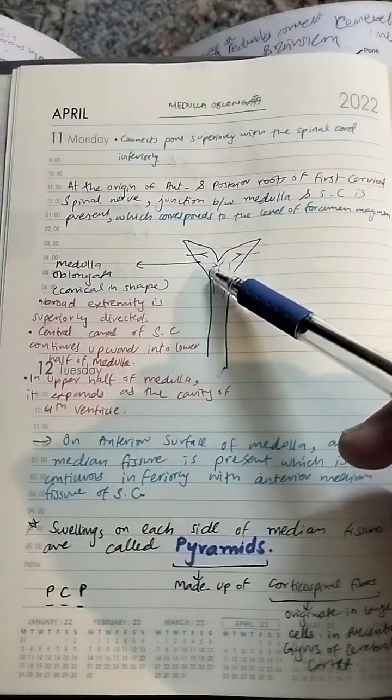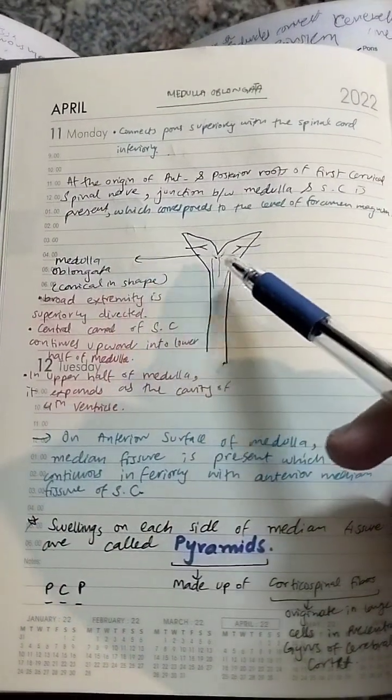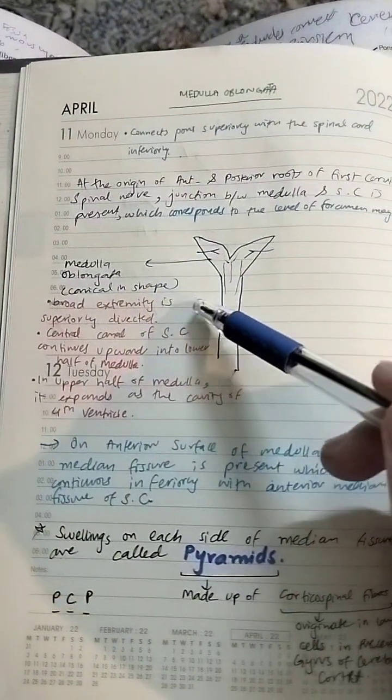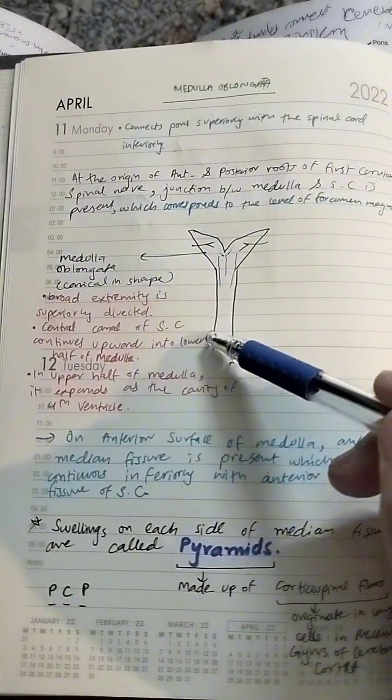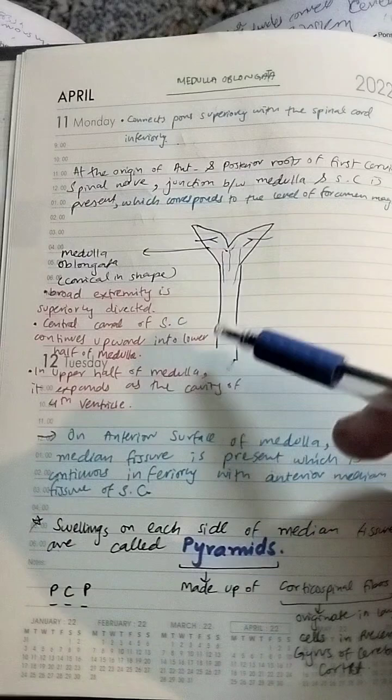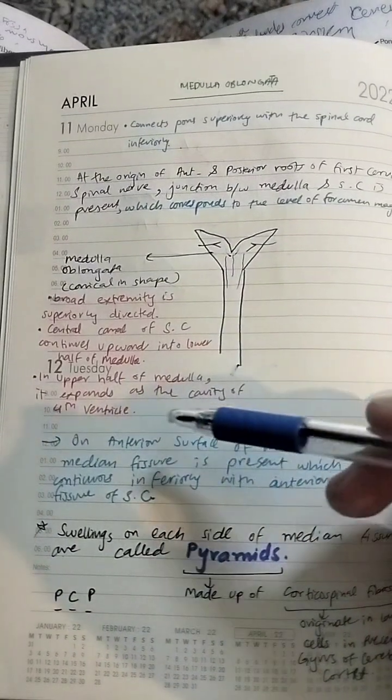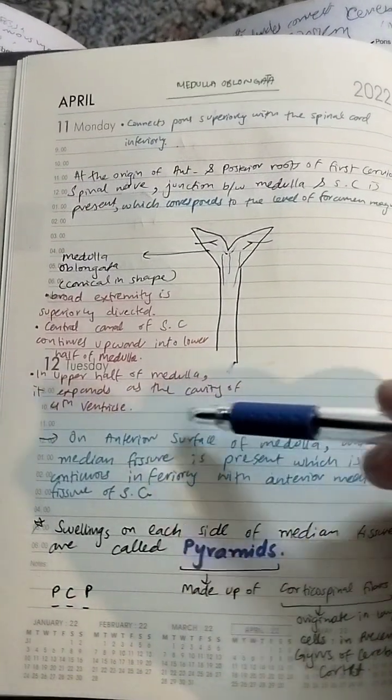This is the medulla oblongata, which is conical in shape. The broad extremity is superiorly directed, and the central canal of the spinal cord is going to continue upwards into the lower half of the medulla. In the upper half of the medulla, it is going to expand as the cavity of the fourth ventricle.